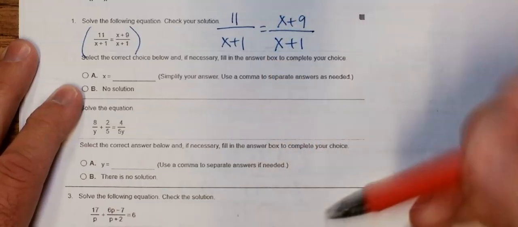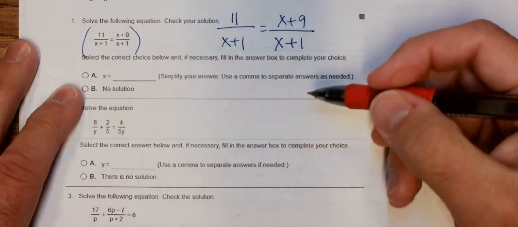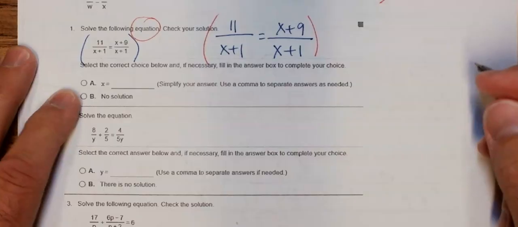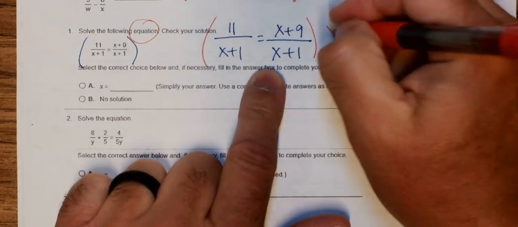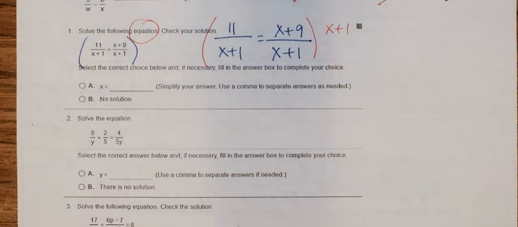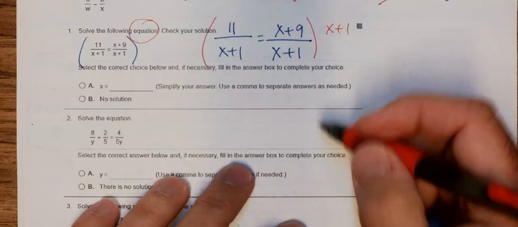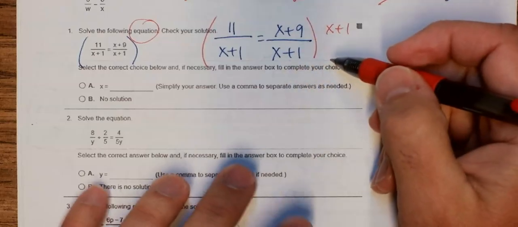Okay, so they both have the same denominator, and when we had an equation and we had the same denominator, we did something like this. We said multiply by x plus 1 to the entire equation. And what magical thing happened? No, but it did simplify.